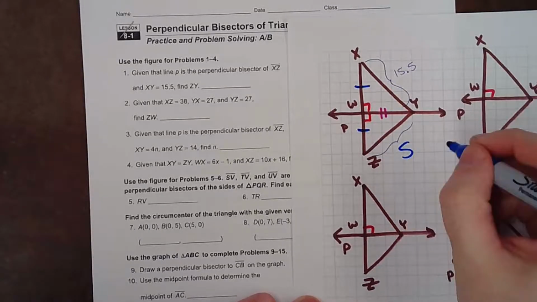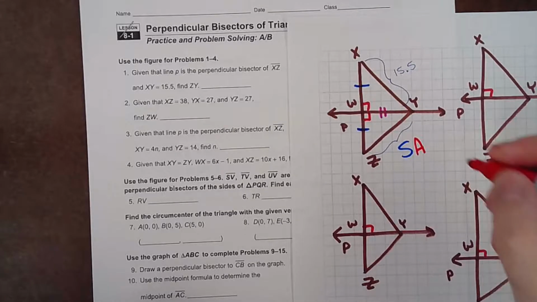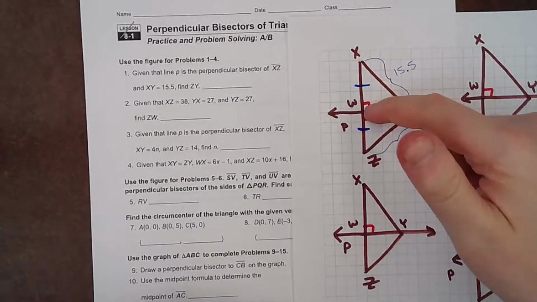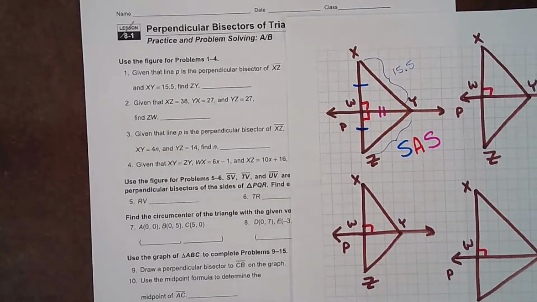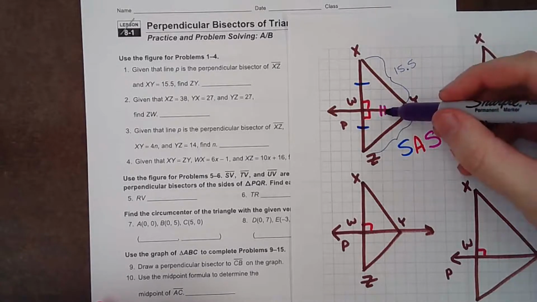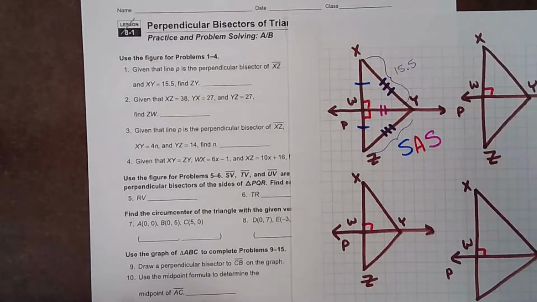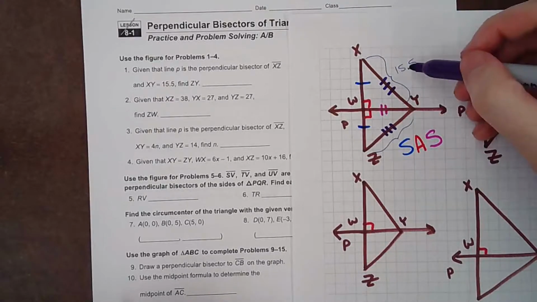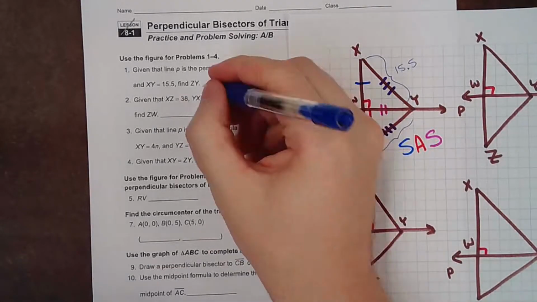So 2 sides that are shared, 2 angles that are shared, those 90s, and then side angle side over here, 2 sides. So by side angle side, these 2 triangles are congruent, which means their parts are congruent. So if this is congruent to that, and we know this side's congruent to itself, then these 2 sides must be congruent to each other. So if this one's 15.5, ZY is 15.5. So ZY is going to be 15.5.